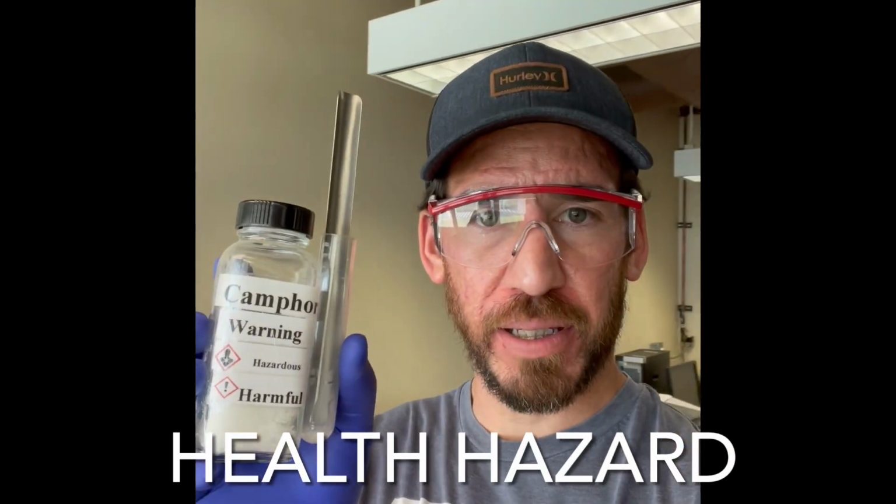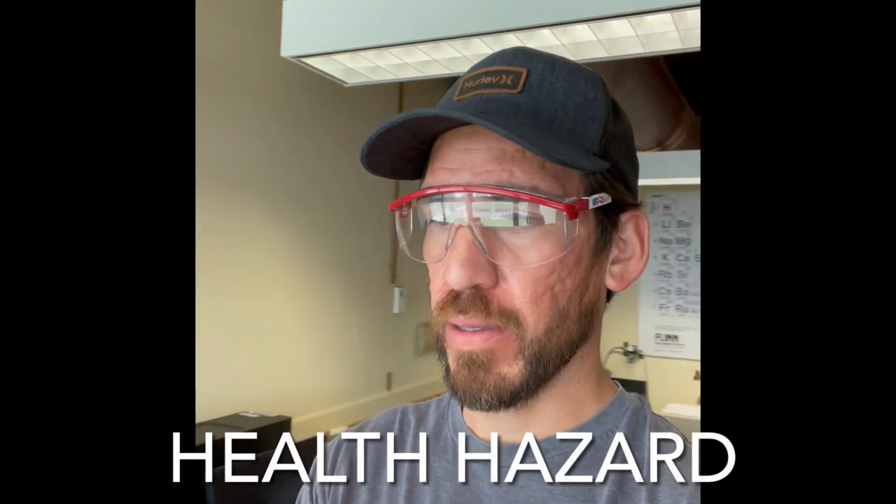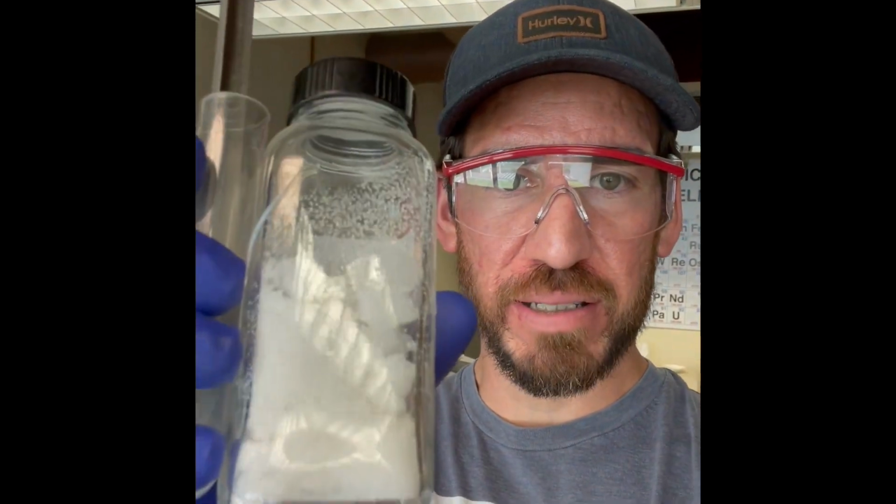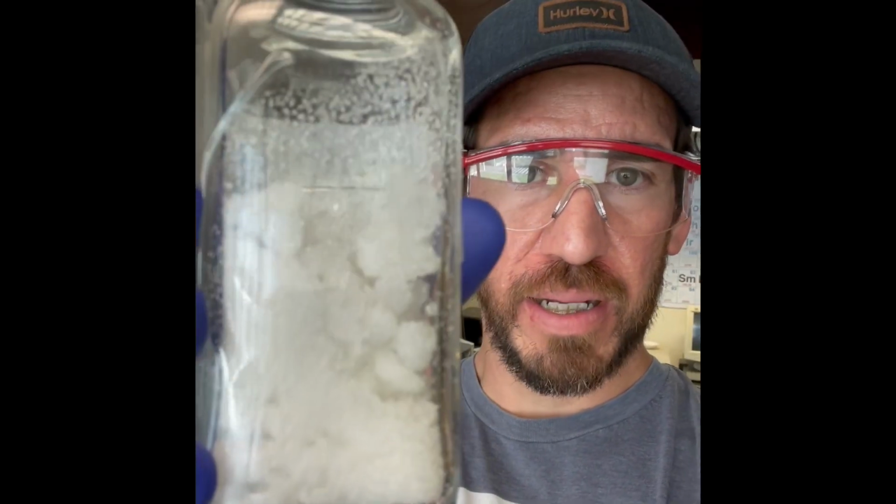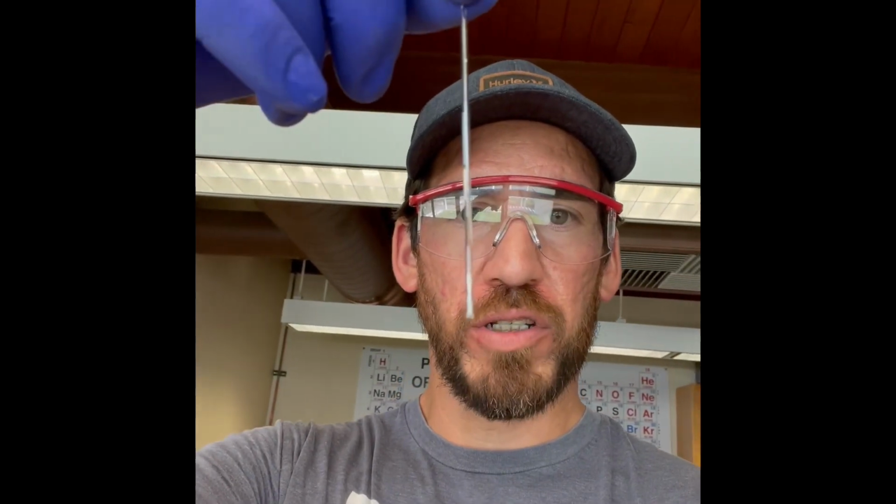All right, so what I got here is the camphor that we're going to be analyzing or reacting. You can see inside it looks kind of chunky, almost like wet, so it is kind of sticky. That did give me some trouble when I was trying to get some sample in the melting point tube.